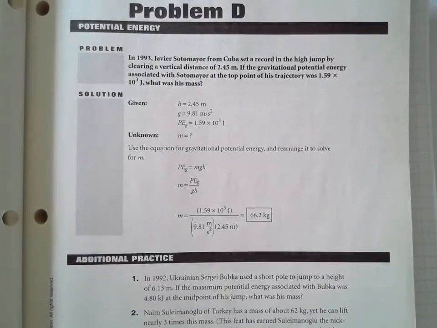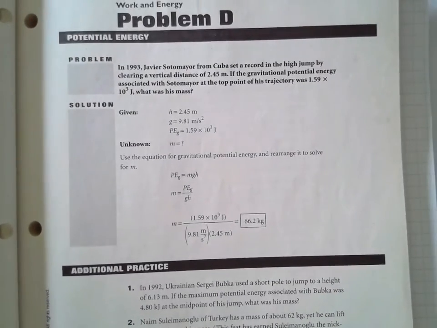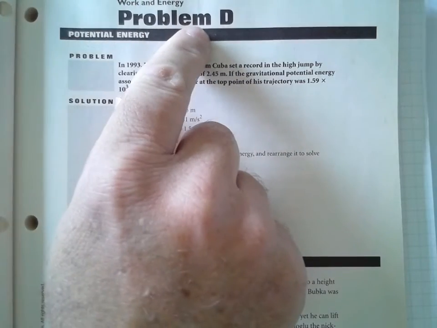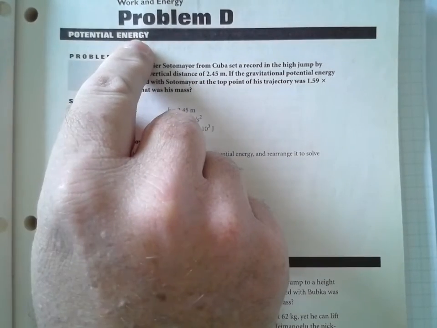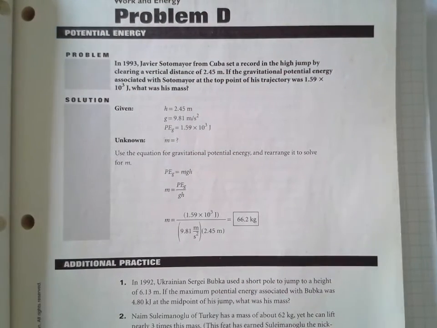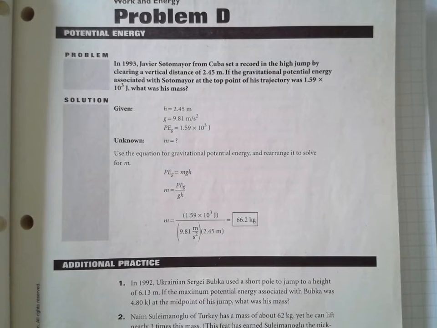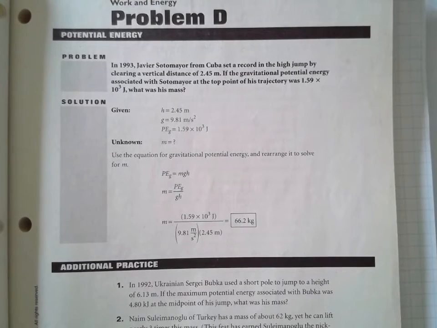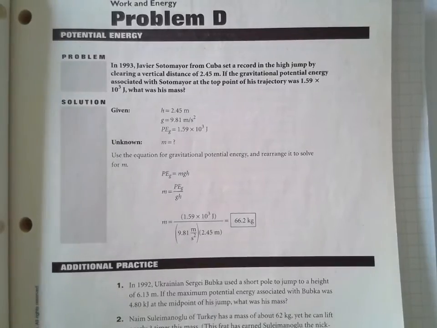Okay, hi. So this is another tutorial here. This is work and energy problems, problem D for potential energy. Now, there are 10 problems associated with this particular worksheet that I gave you guys. What I want to look at is question number 10, because there is kind of a little wrench that was thrown into this.